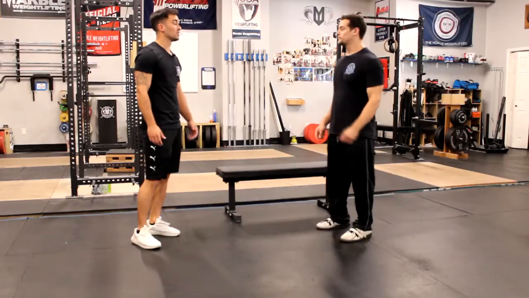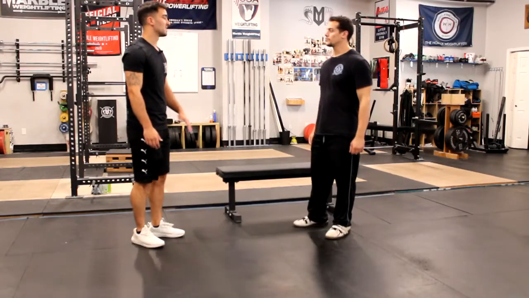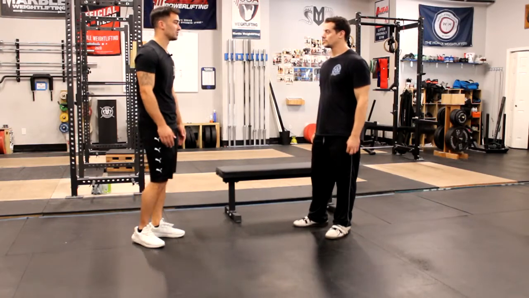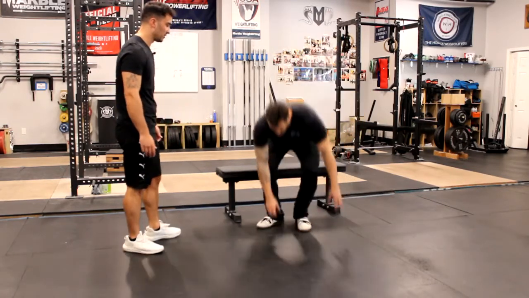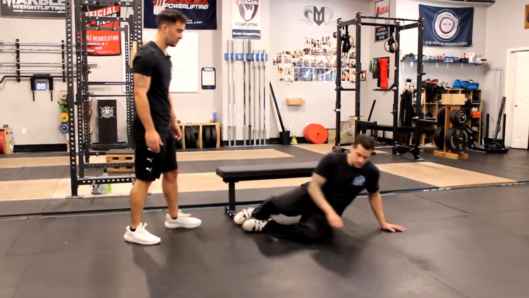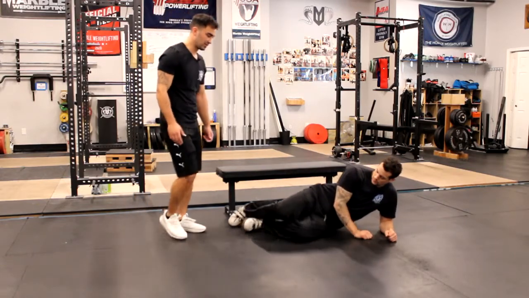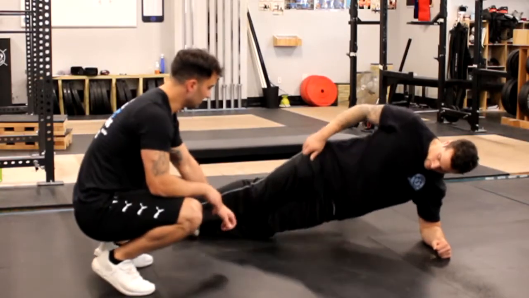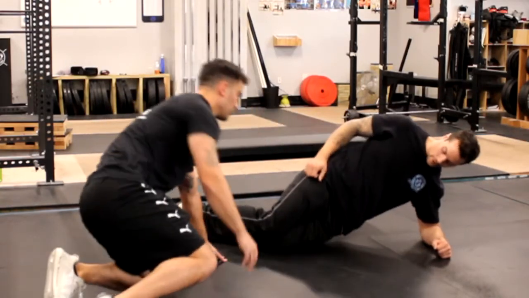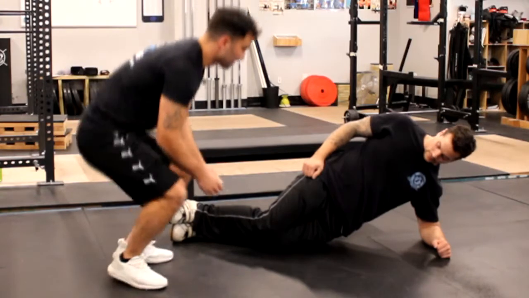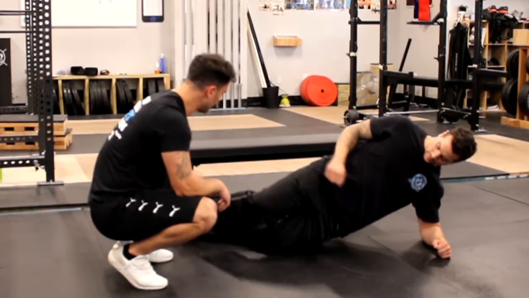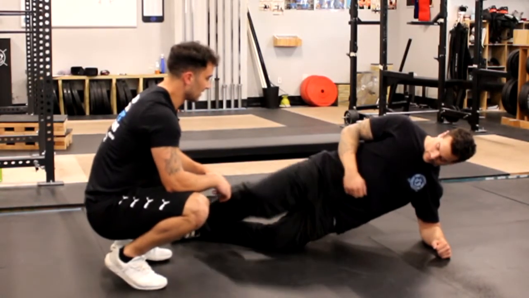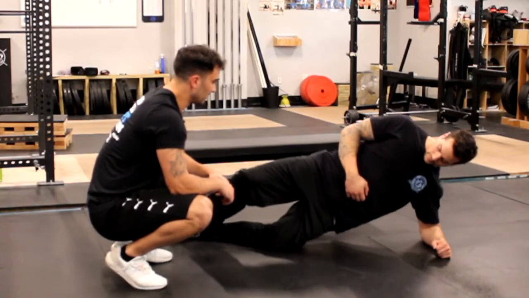All right, so the first exercise we're going to do is a side plank with an active clamshell. So you could get down on the floor on your side. You're going to be in a short plank, so your knees are going to be down. Once you lift your hips, yeah, knees on the floor. And from here, what you're going to do is open up your knees while keeping your feet together, just like that. Perfect.